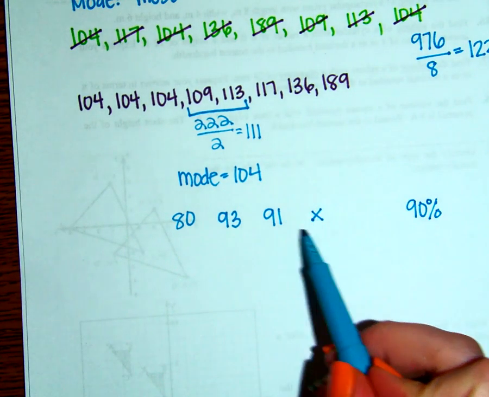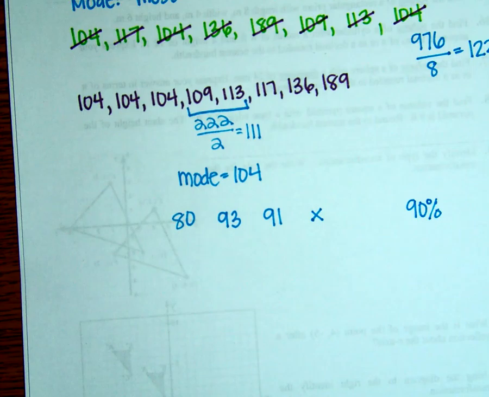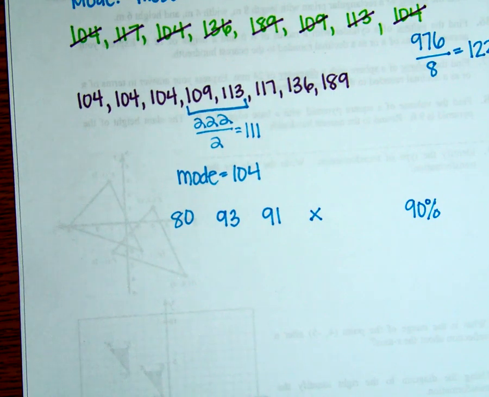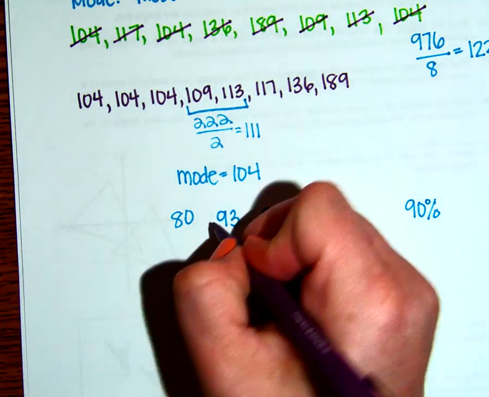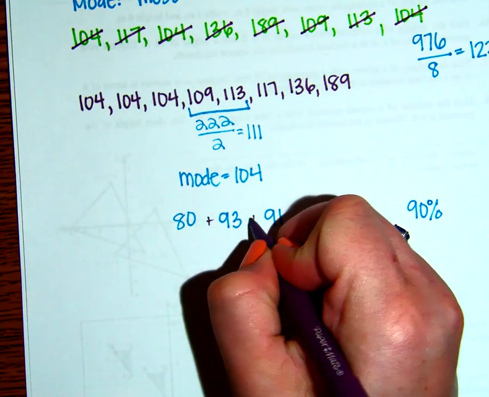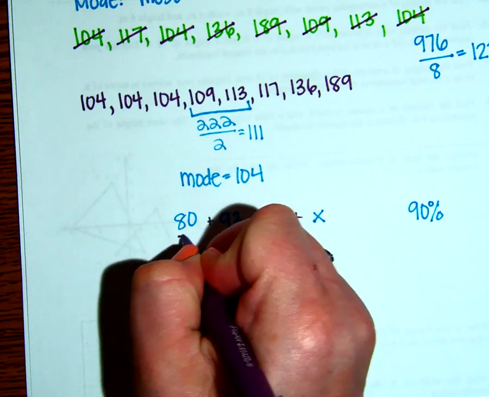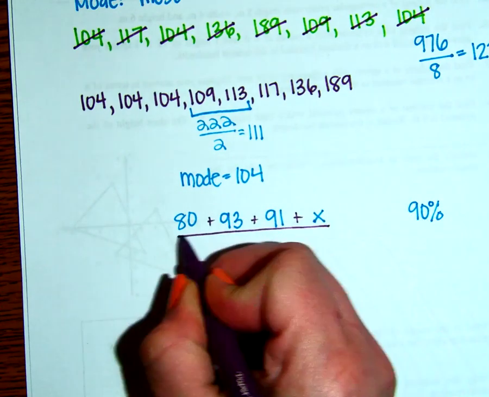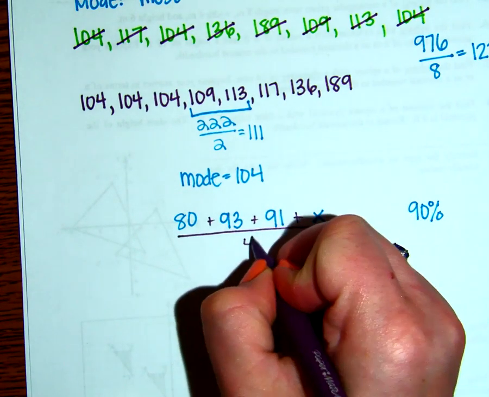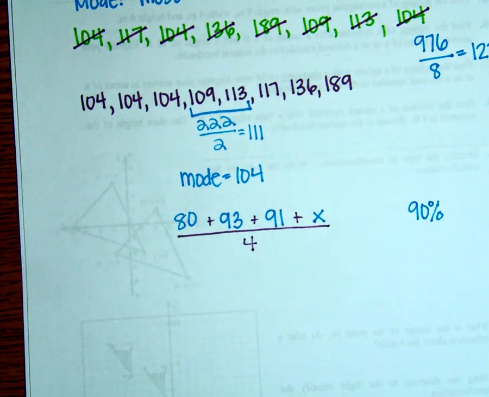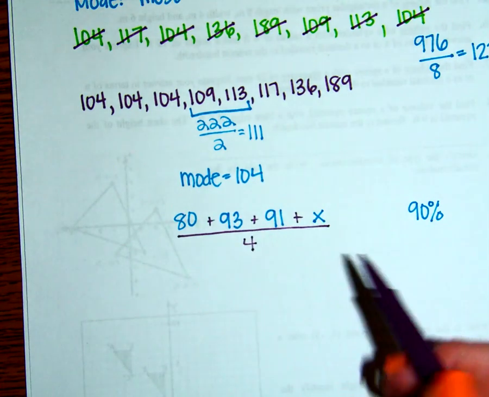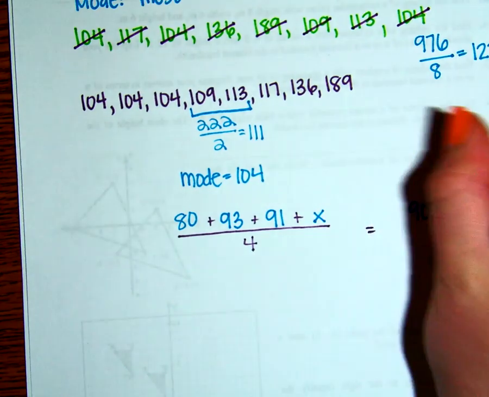So I want to know, what does this test score have to be in order for my test grades to have an average score of 90%? So we're going to use the same thing that we did with finding the mean or finding the average. We're going to have to add these all together and divide by how many scores there are. So at the end of this, there are going to be 4 scores. And when I do this, I want that to equal the 90%.